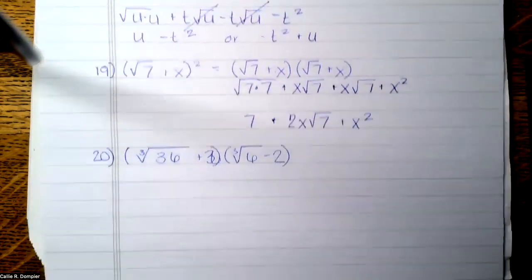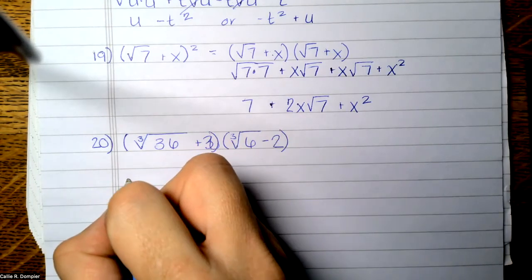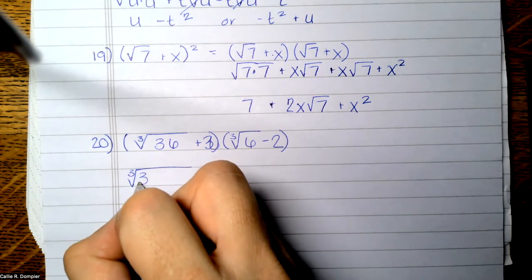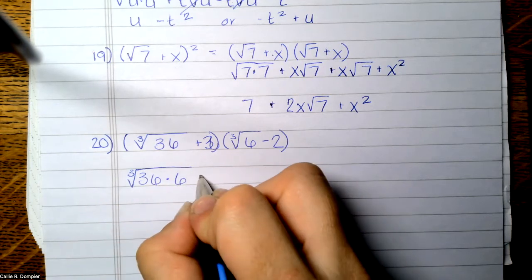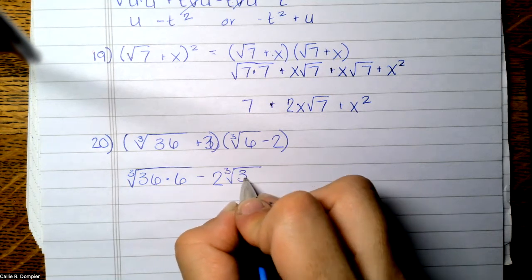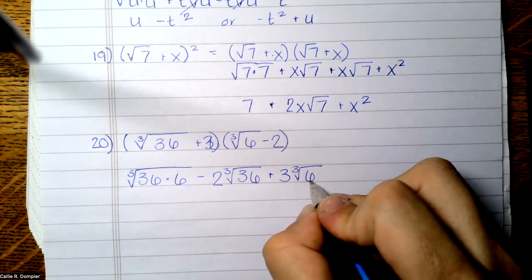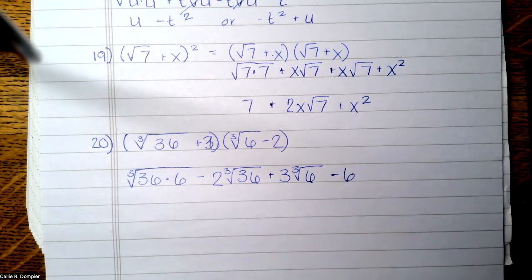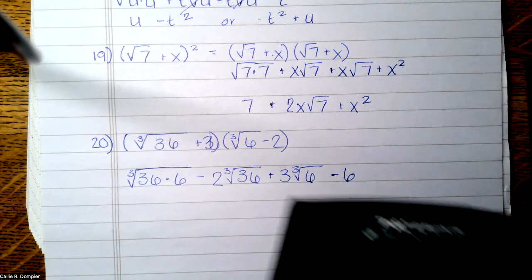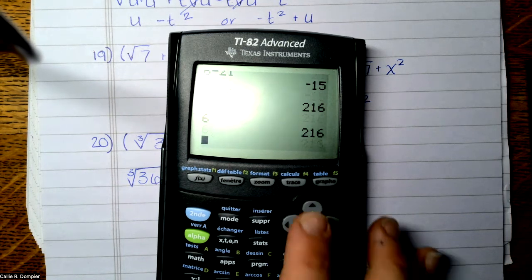Number 20. We have the cube root of 36 times 6. So that's the cube root of 36 times 6 minus 2 cube root 36 plus 3 cube root 6 minus 6. Good. 36 times 6 is 216. 6 cubed is 216.